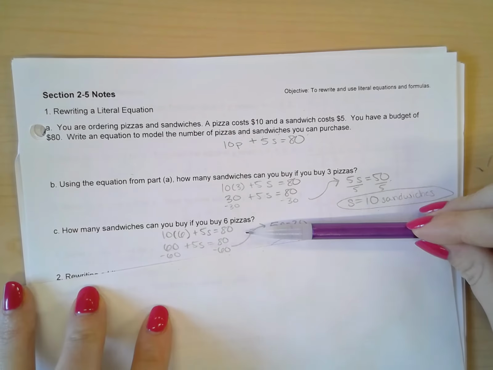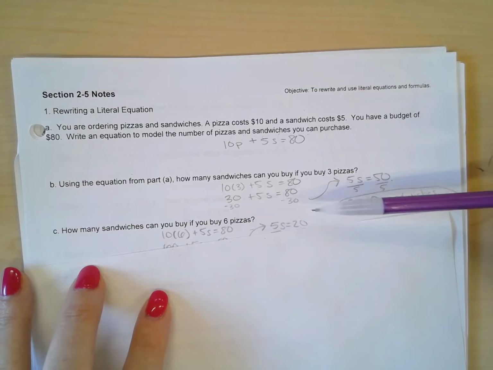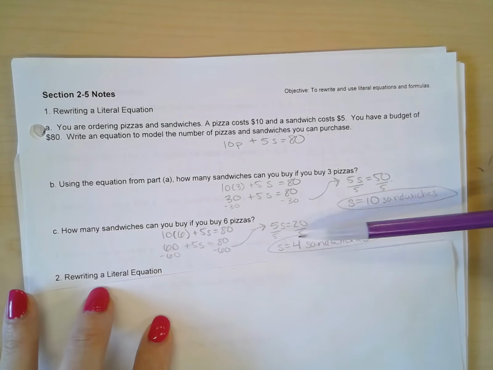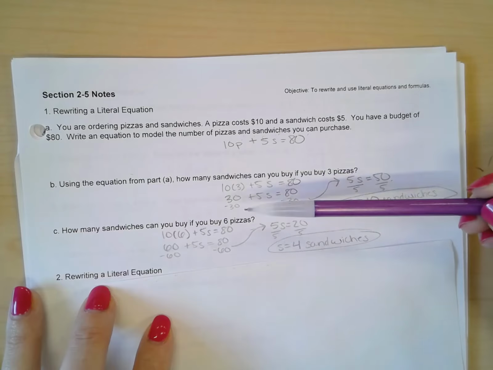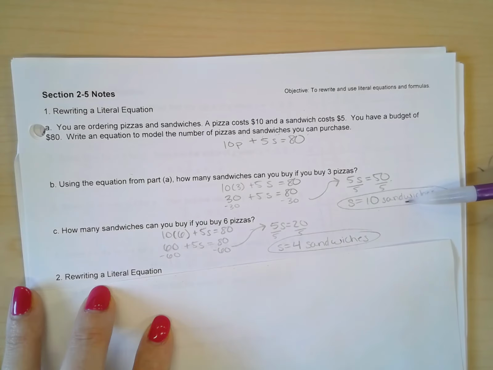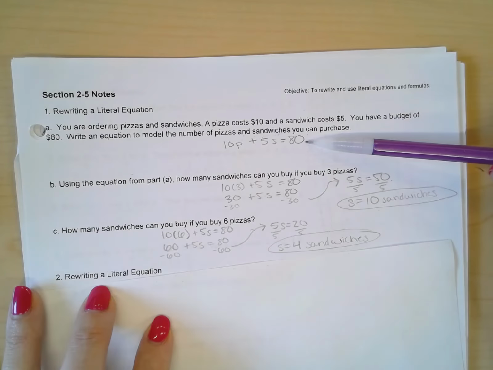Subtract 60 from both sides, and you'll get 5s equals 20. Then divide by 5, and so you'll get s equals 4. So if you buy 6 pizzas, you can only buy 4 sandwiches. If you buy 3 pizzas, you can buy 10 sandwiches, and this is your overall equation to calculate how many pizzas or sandwiches you can buy.